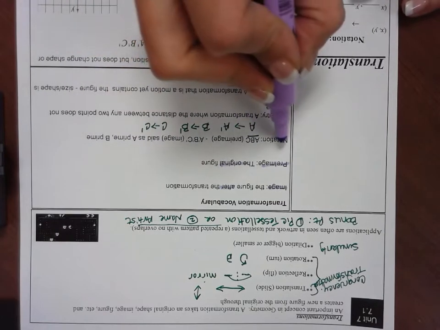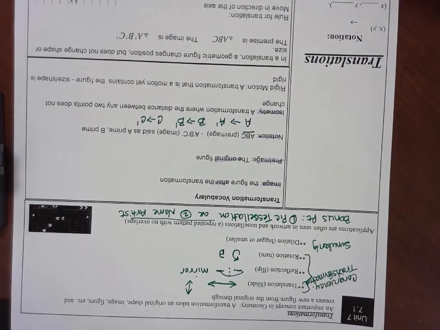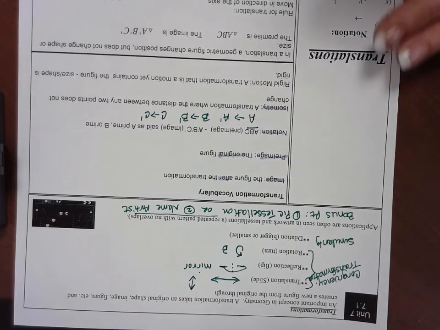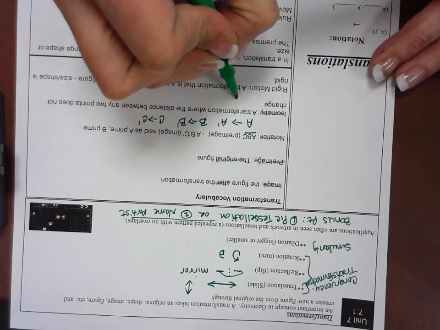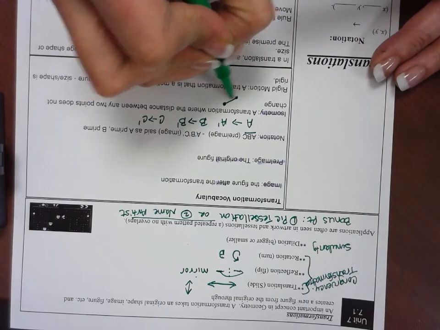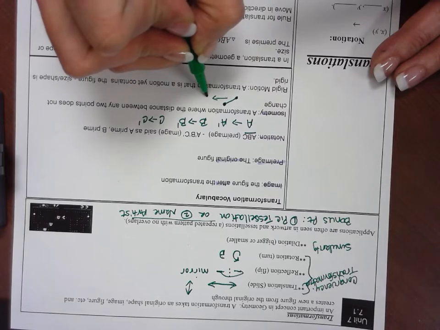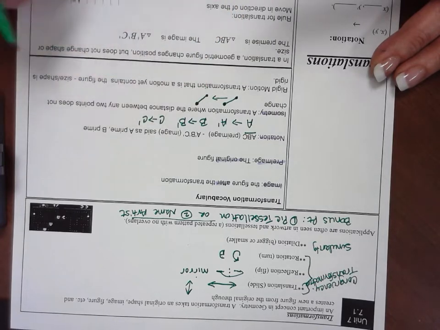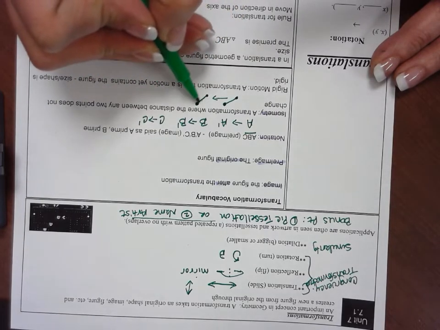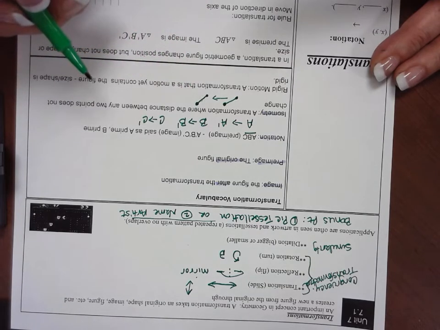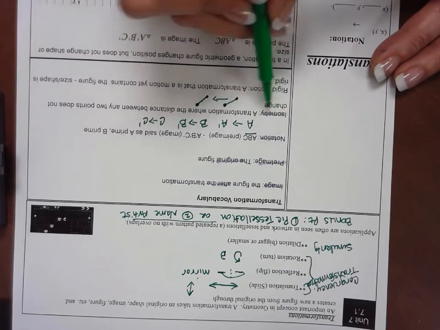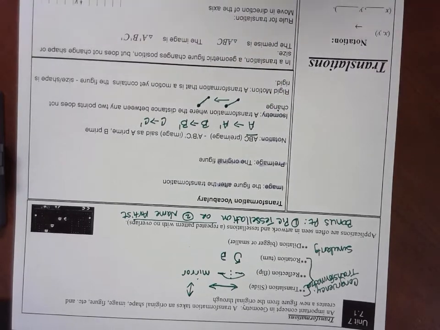Isometry is a transformation where the distance between any 2 points does not change. And so if I have a line segment here, I've got 2 points, and I'm going to slide it over, so I'm translating it, okay? The distance between the points did not change whatsoever, right? They stayed exactly the same. So that would be an example of an isometry.